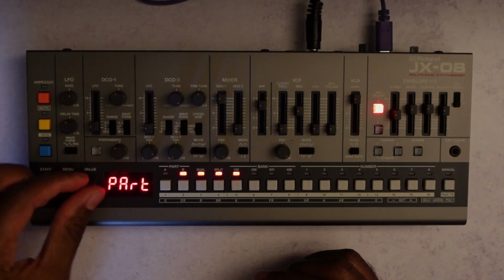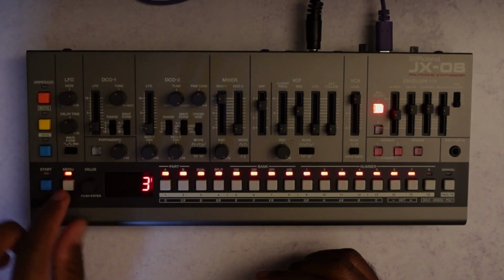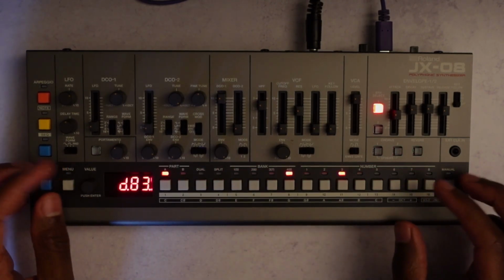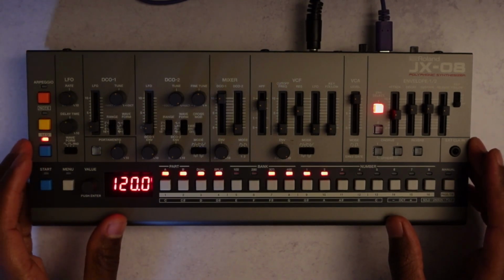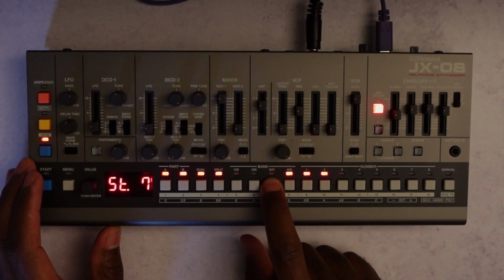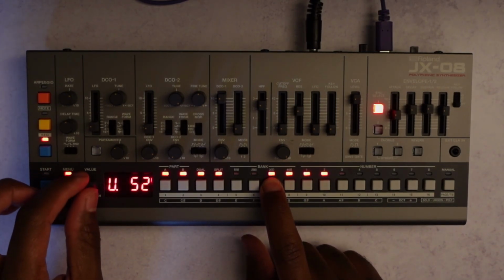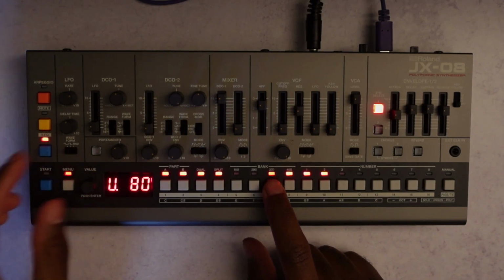Exit sequencer mode, go back here, go to part, and filter volume. Okay, there we are. Let's crank that up, maximum. And let's see here. Go back into sequencer mode. I can hold this step. Go here. Drop the velocity a little bit more.